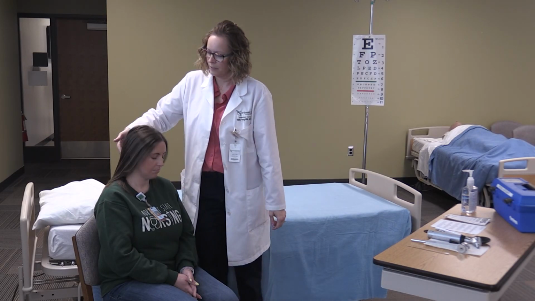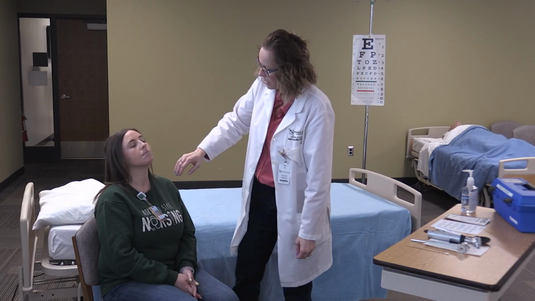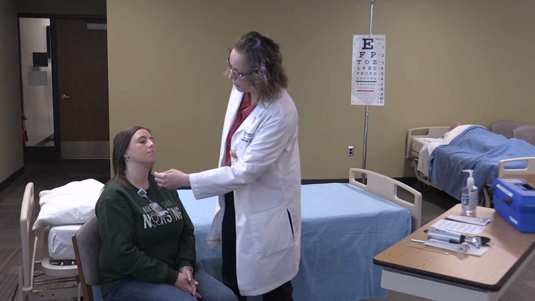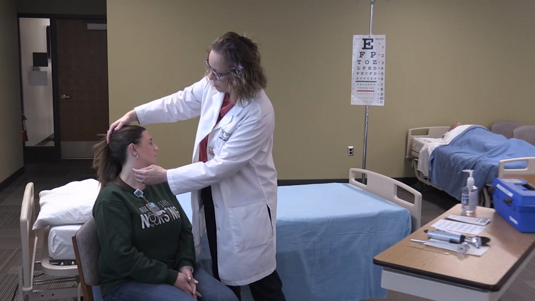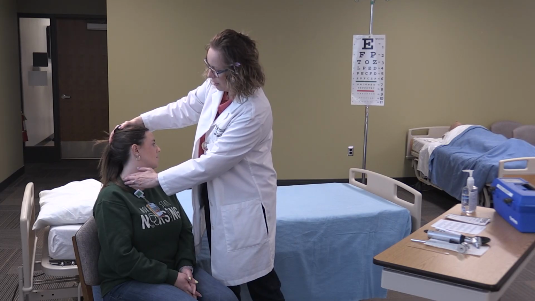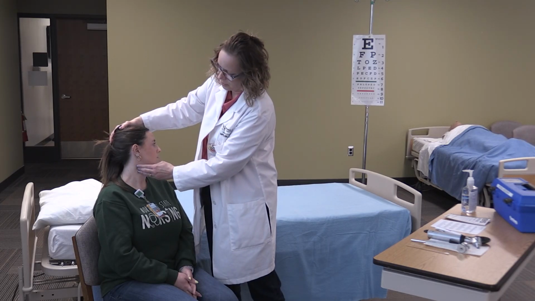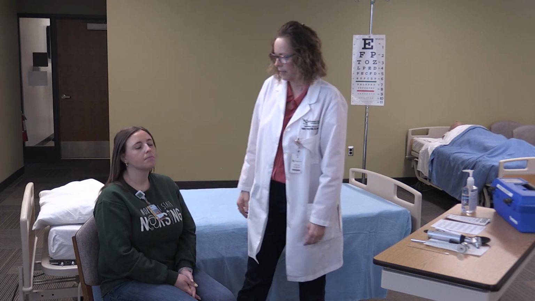Occipital is back here, the base of the skull. And then I have the anterior and posterior cervical chain. So I'm going to have you turn to the right, and you have them turn, and then you're going to do the posterior cervical chain, and then the anterior cervical chain right here. All right. And I think that concludes our head, eyes, ears, nose, and throat assessment. Thank you.